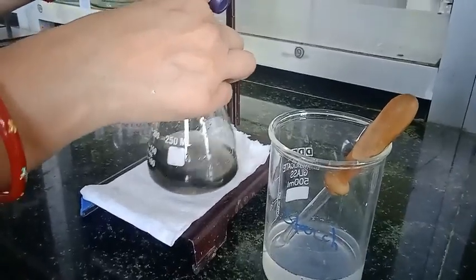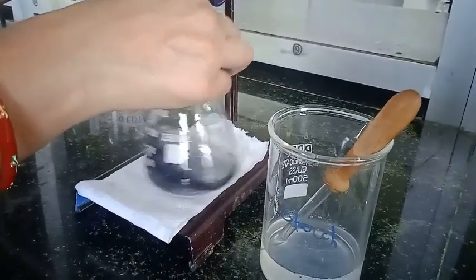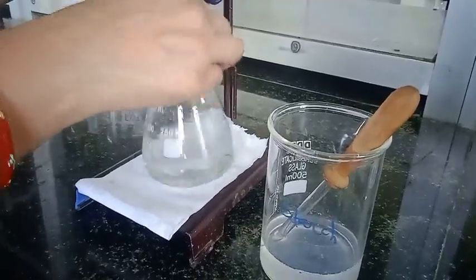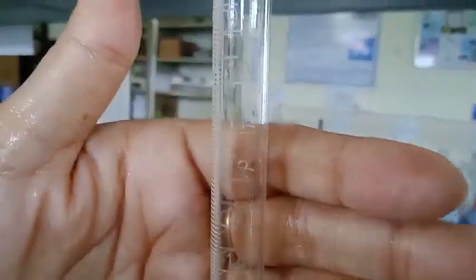Here we are going to have a colorless solution. This is the end point. Now we are going to record the readings that we are going to use in the calculation part.